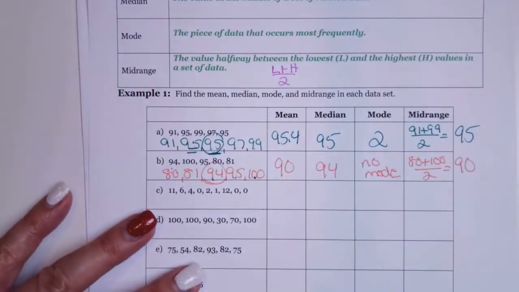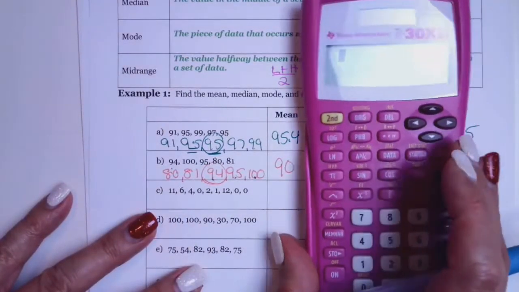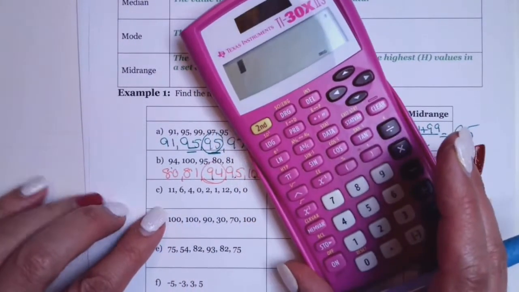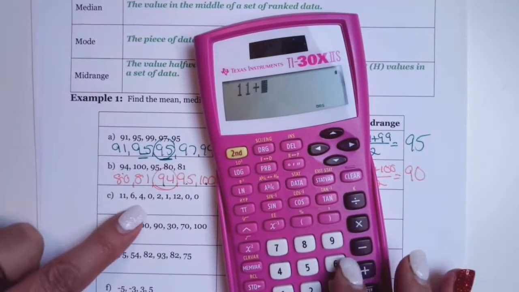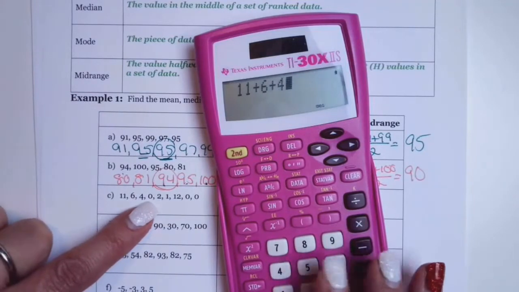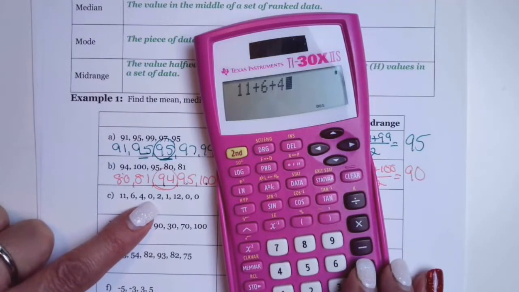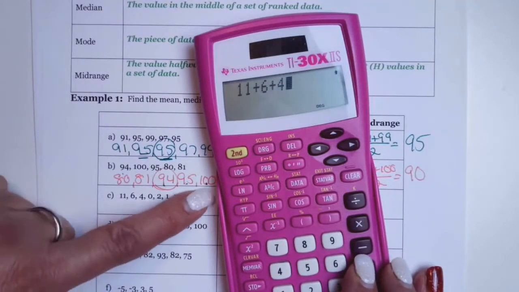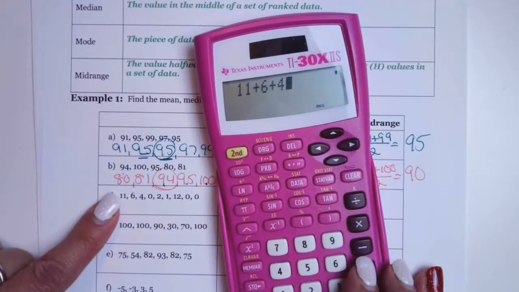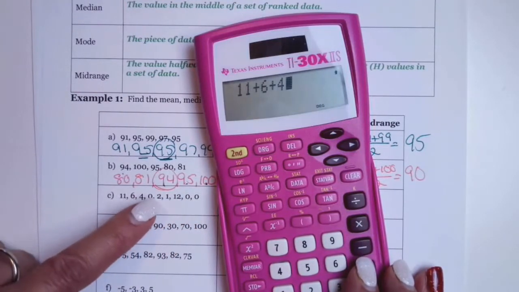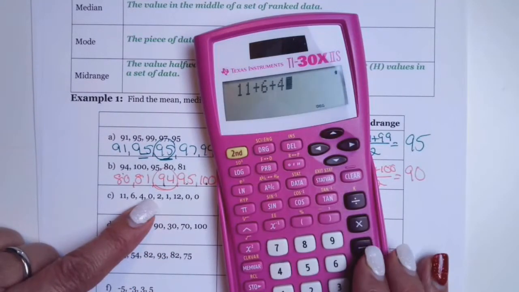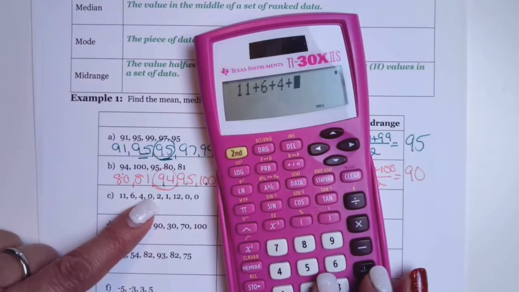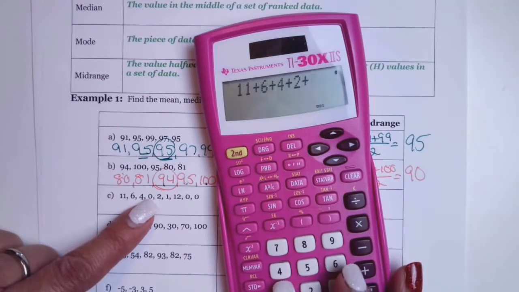Let's move on to C. Now when we're calculating the average, we have 11 plus 6 plus 4. We don't have to type in the 0, but when we're counting how many pieces of data we have, you do have to count the zeros. 0 doesn't change anything on the addition, so I'm going to skip it.